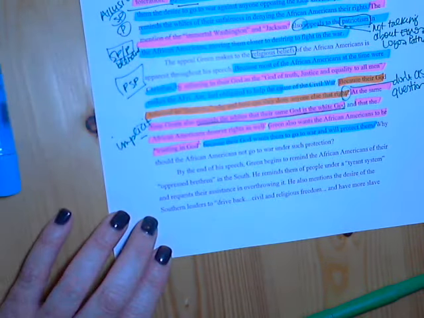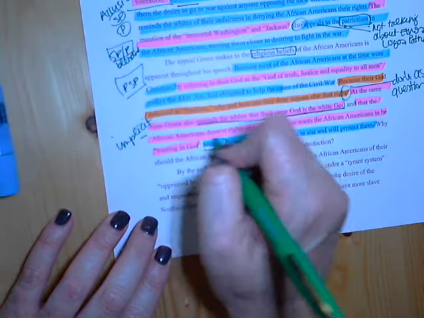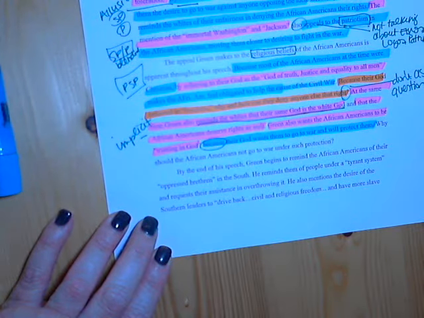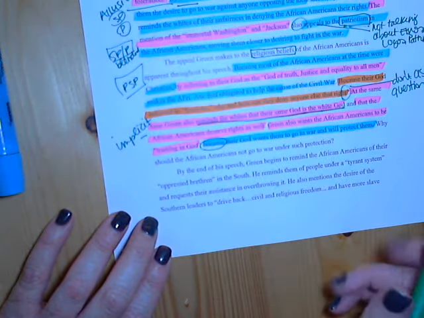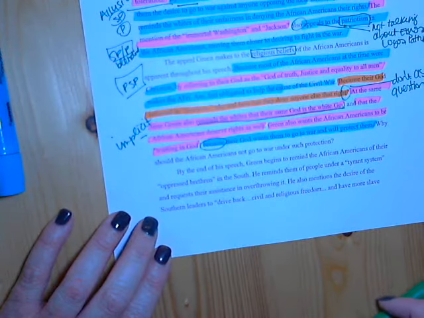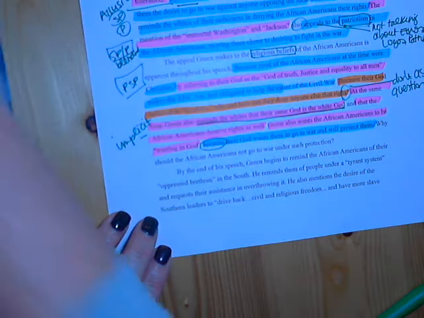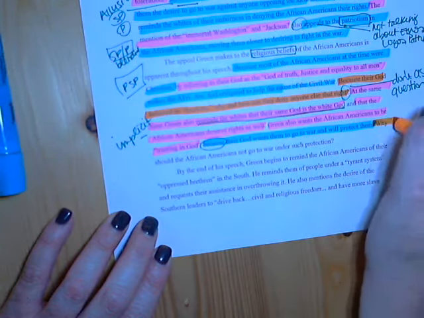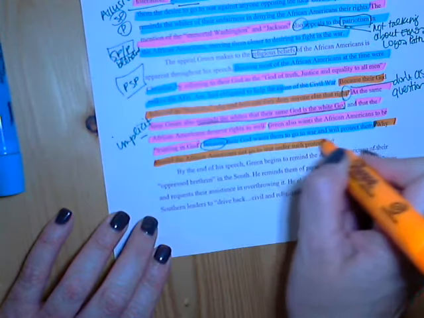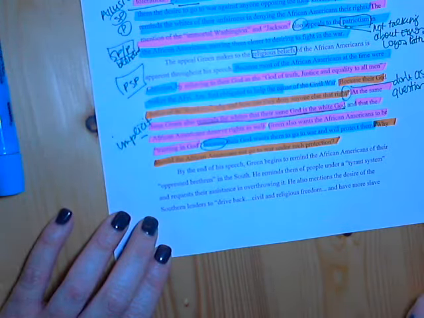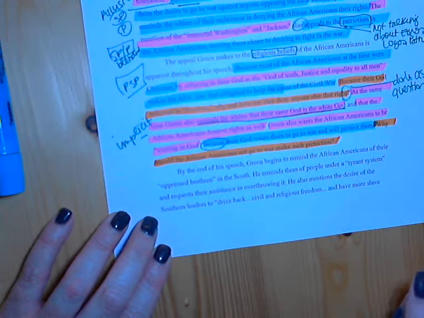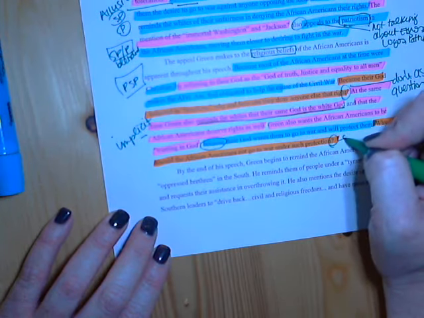Notice some of these transition words into analysis. Why should the African Americans not go to war under such protection? It's insight, because basically that is what Green is implying, right? But again, stay away from the question.